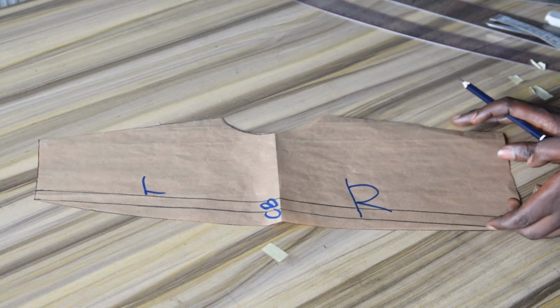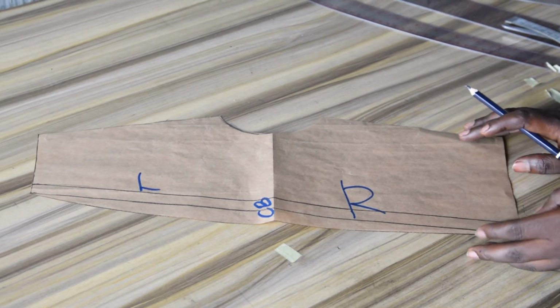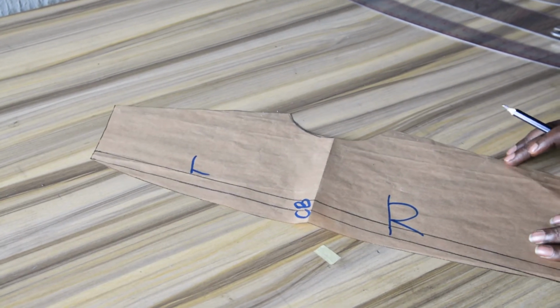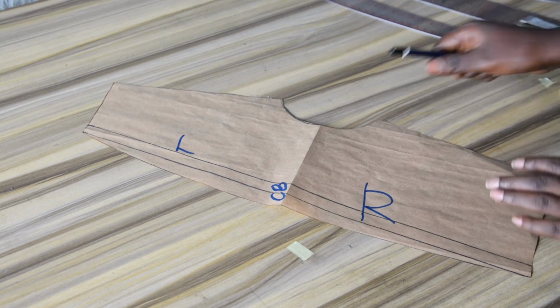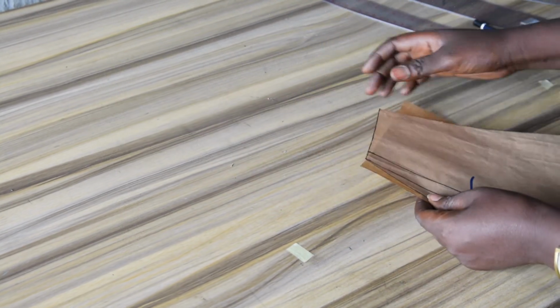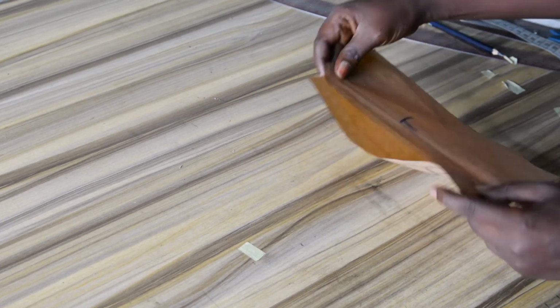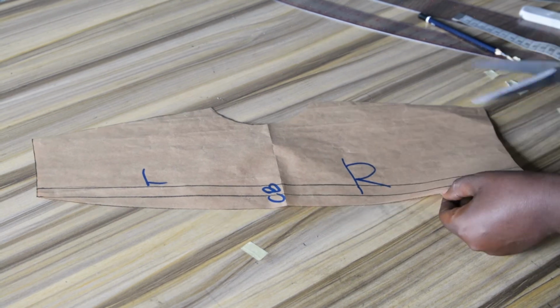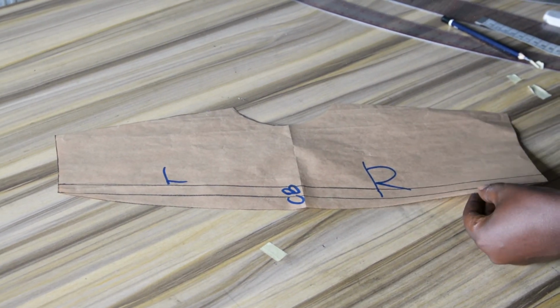Can you see what I have? I love the design. It's looking beautiful. Can you see? And it's looking unique as well. So this is a curved shape, and I will go ahead and cut out the straight line. So I'm cutting on the first straight line.